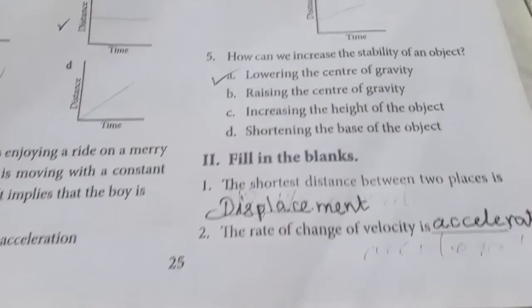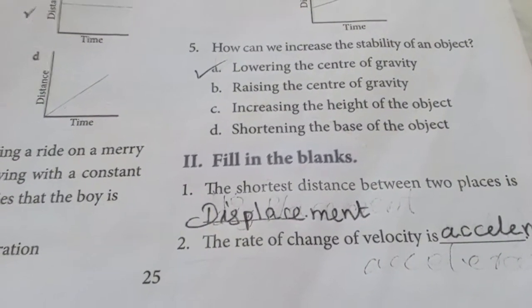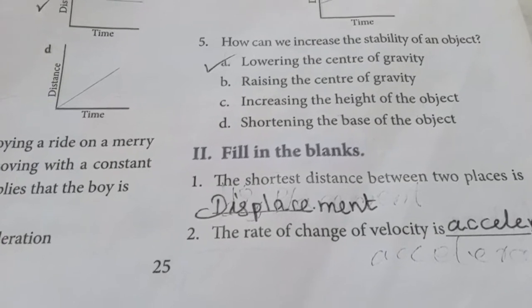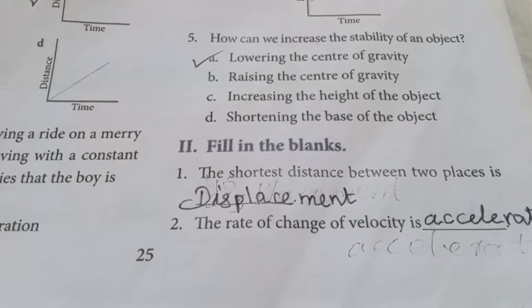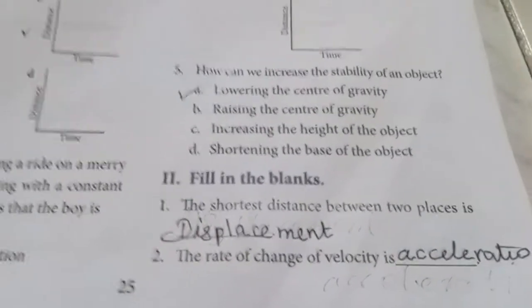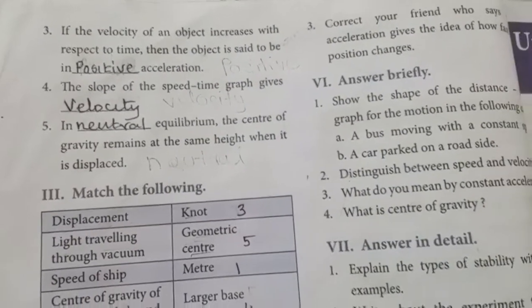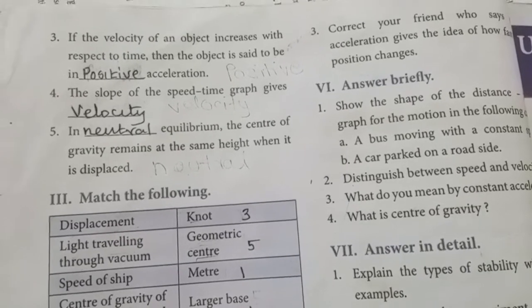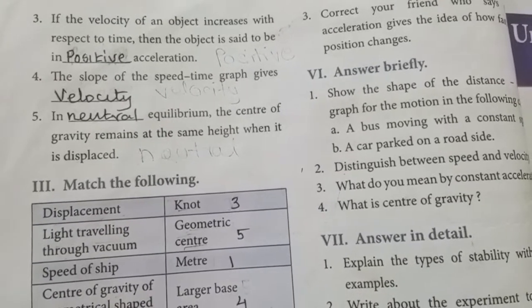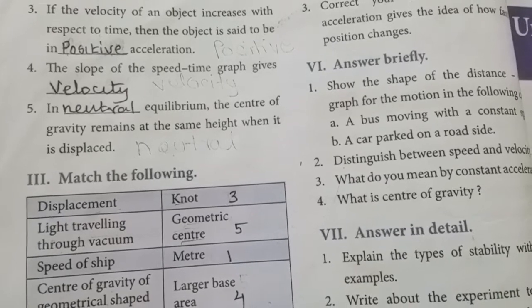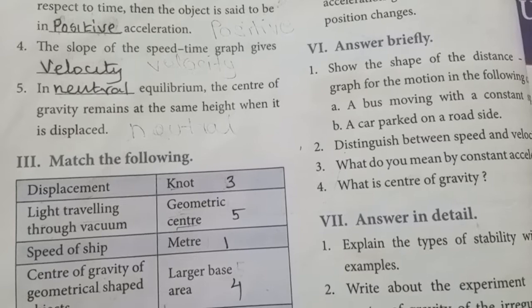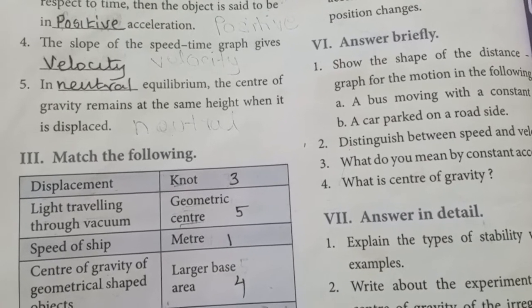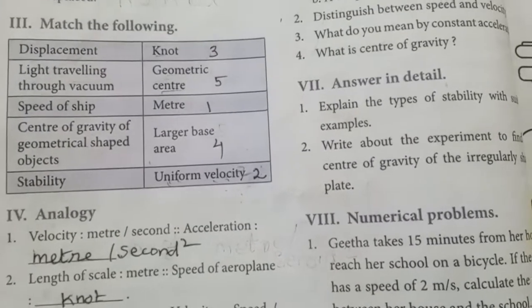Fill in the blanks. The shortest distance between two places is displacement. The rate of change of velocity is acceleration. If the velocity of an object increases with respect to time, then the object is said to have positive acceleration. The slope of the speed-time graph gives acceleration. In neutral equilibrium, the center of gravity remains at the same height when it is displaced. Next one is match the following.